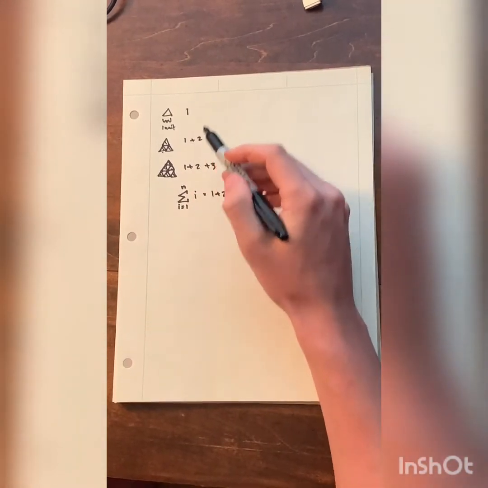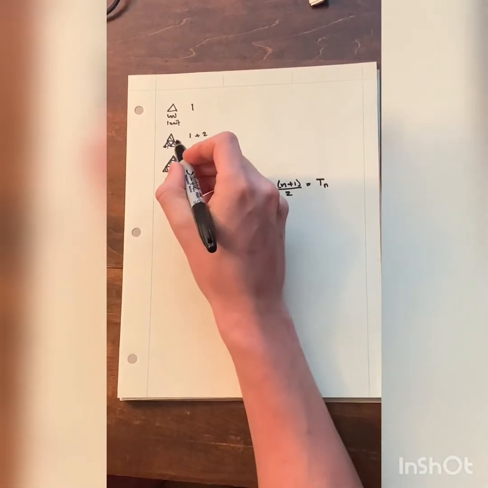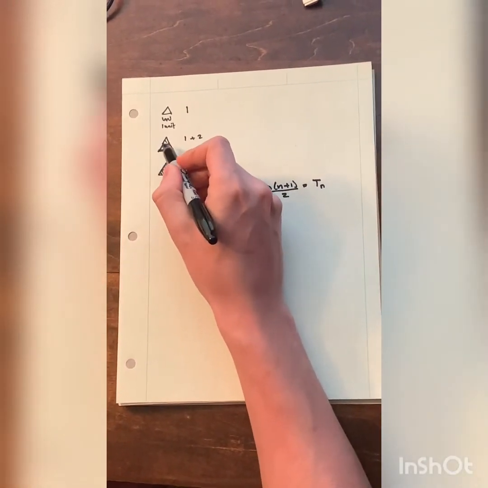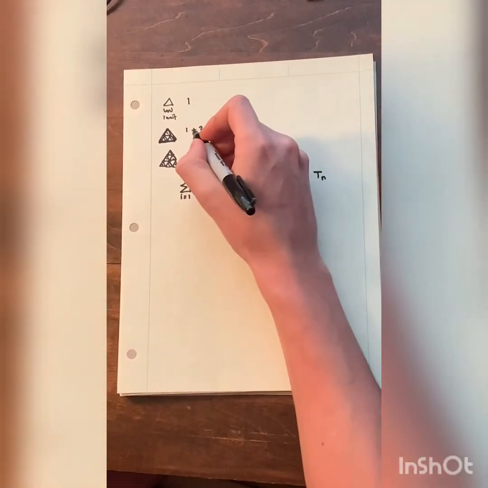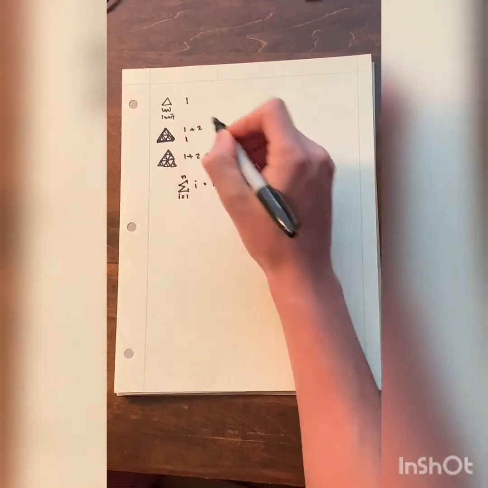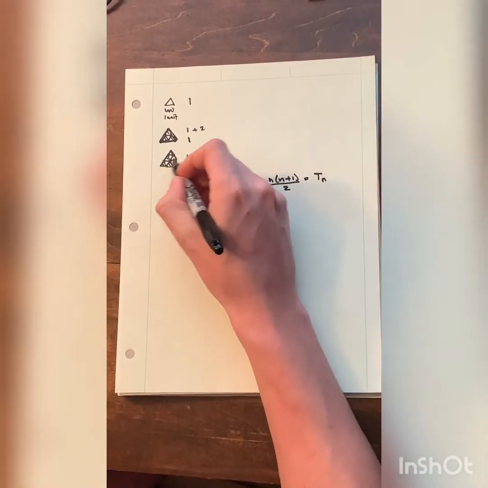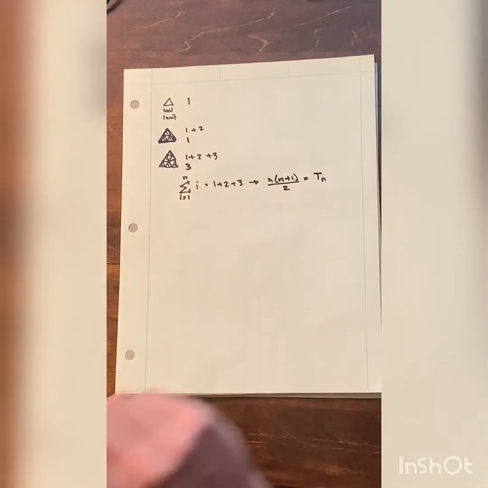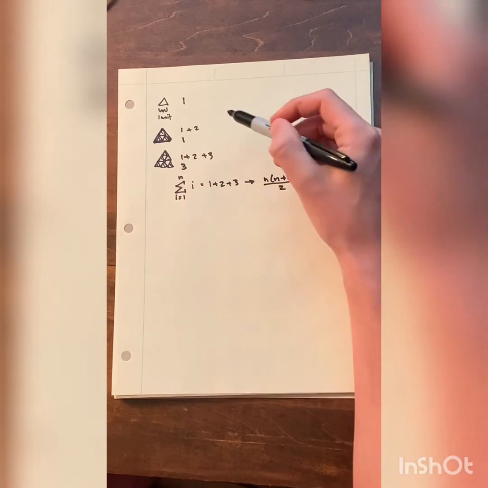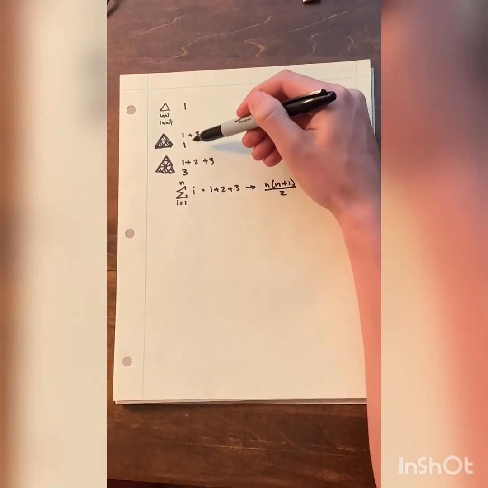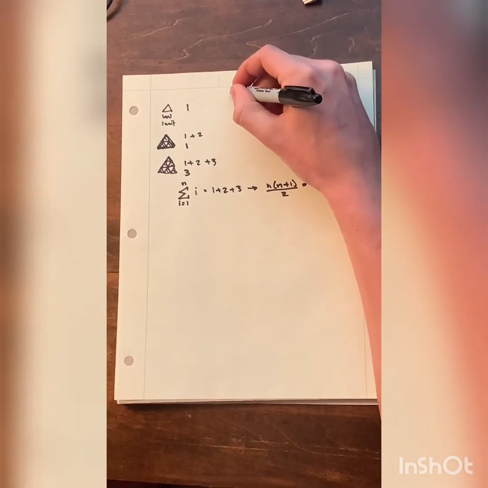But obviously with these other triangles, we can make triangles that are multiple units in length. For a triangle that is 2 base units in length, we can make 1. And for this one, we can make 1, 2, 3. So you see here that it's just equal to the t sub n of the next smallest triangle. Let's summarize what we found.